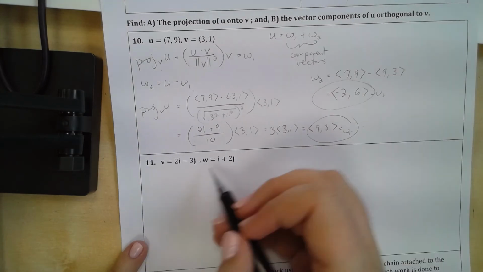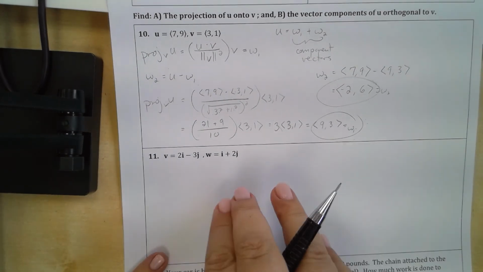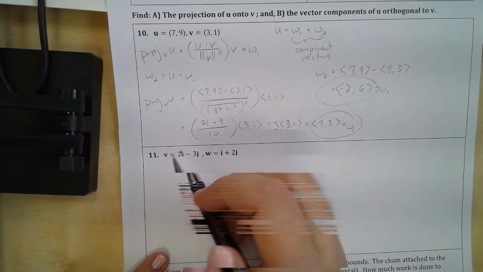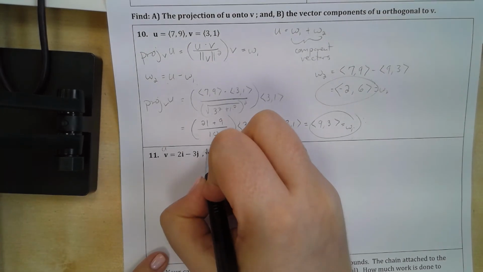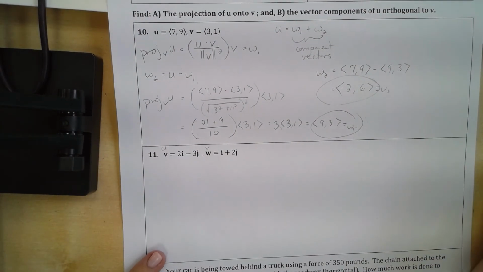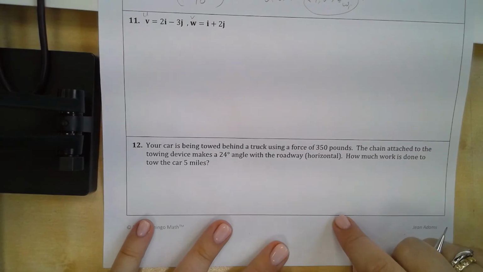Okay? I'm going to let you do 11 on your own. I think it's very similar, but instead of v, v will be your u, w will be your v. That's the only difference there. All right? Let's do our last problem here.